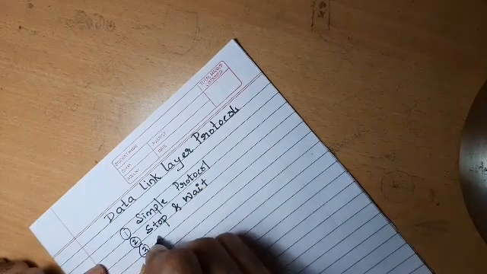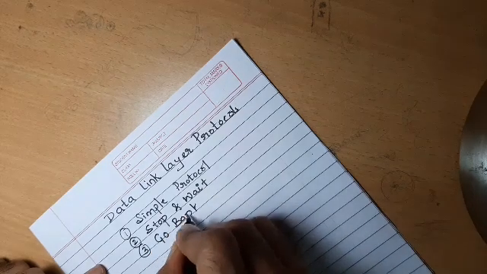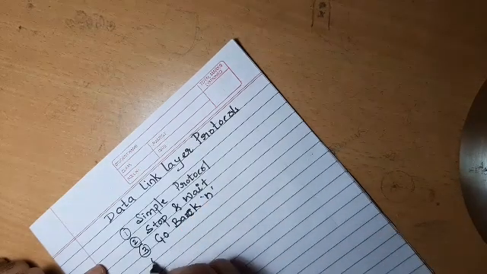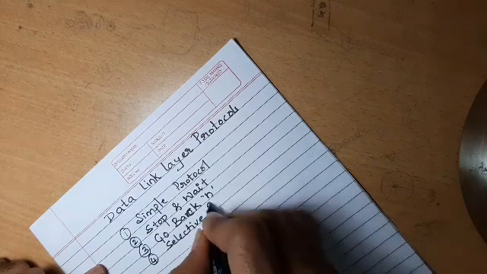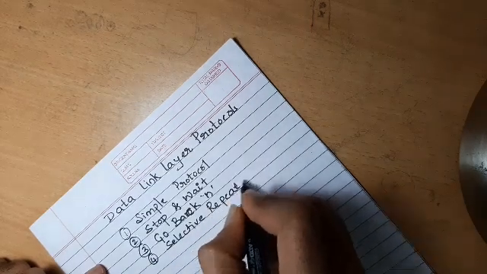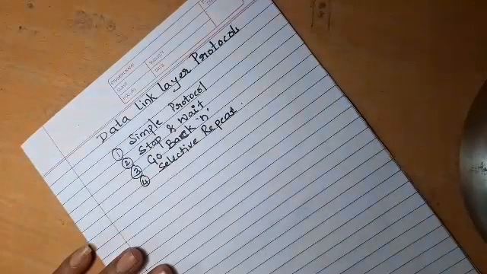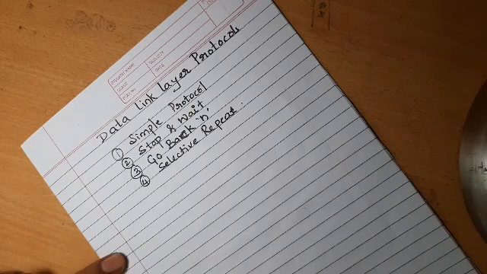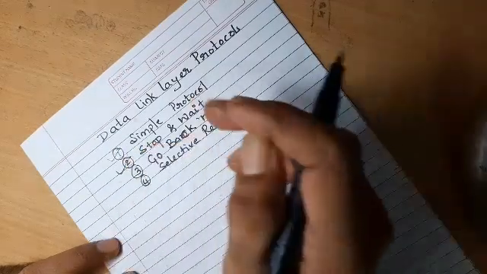Third is go back N. And the fourth one is selective repeat. These are the four protocols that we are supposed to discuss in the data link layer, but in our syllabus, we are going to discuss only these two.